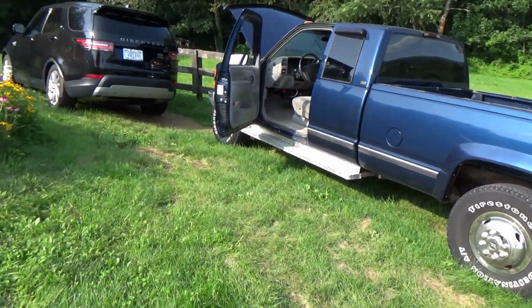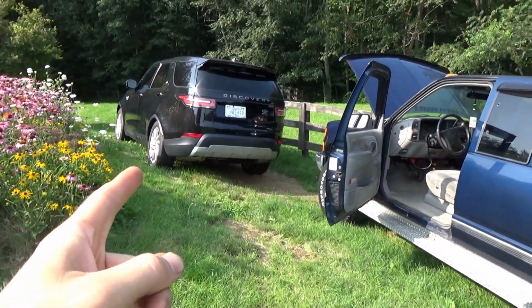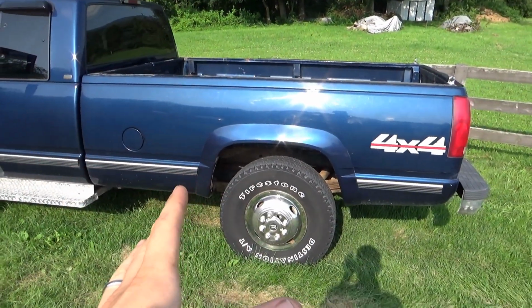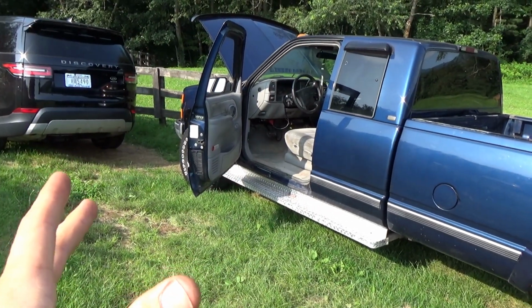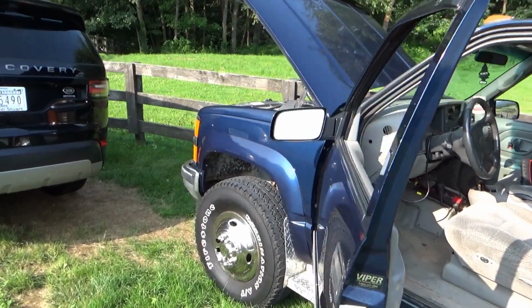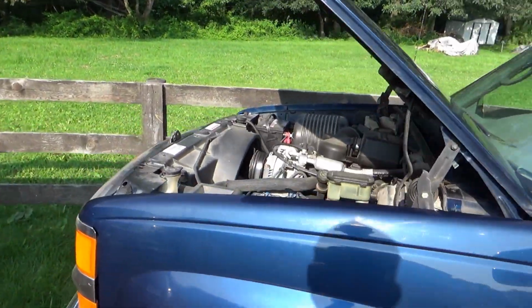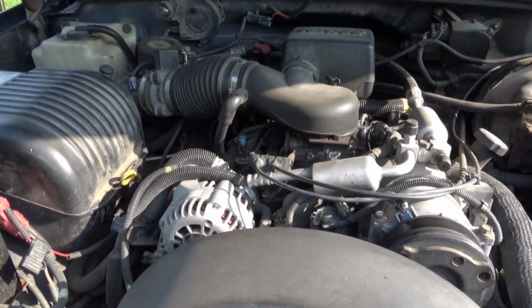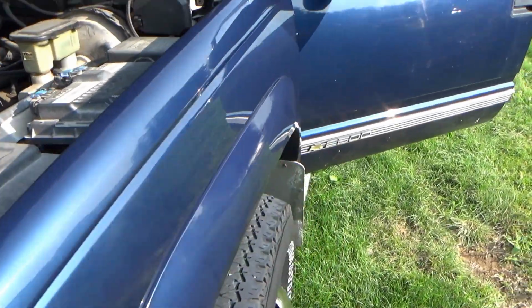Let's see what we have on the lot today. A beached whale Land Rover Discovery. I'm not going to worry about that for now. And this beautiful 1996 Chevy K2500 with the classic American 350 cubic inch V8. Yeah, much more enjoyable to work on than this thing.